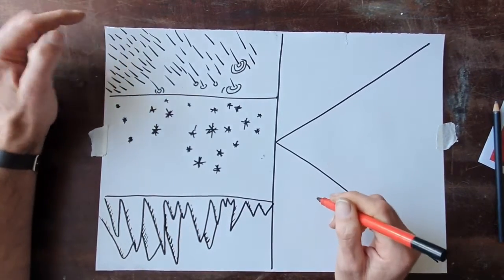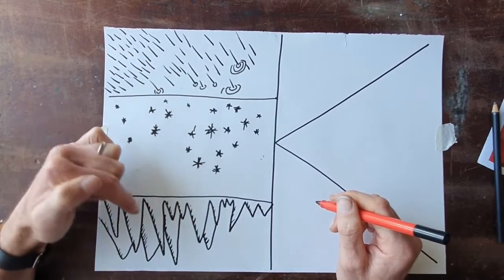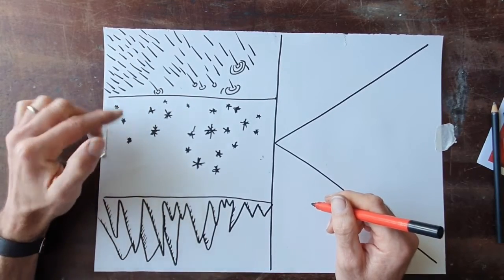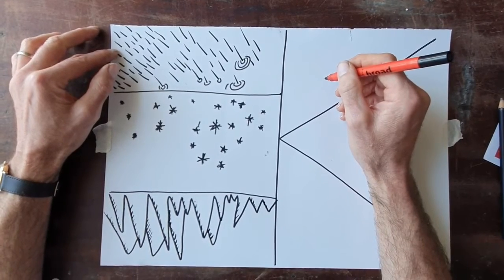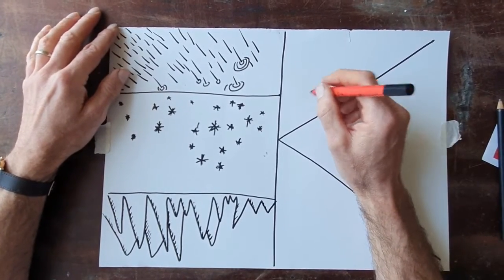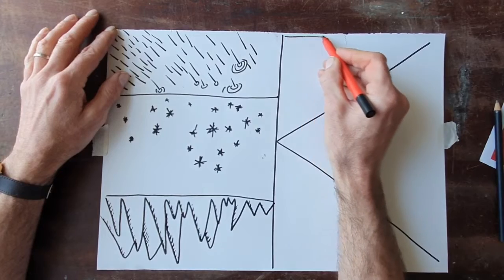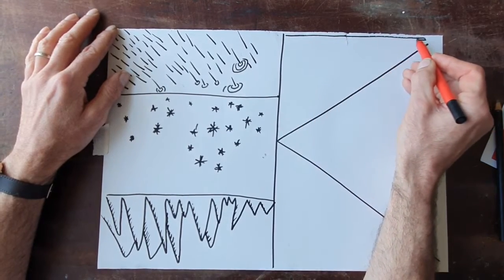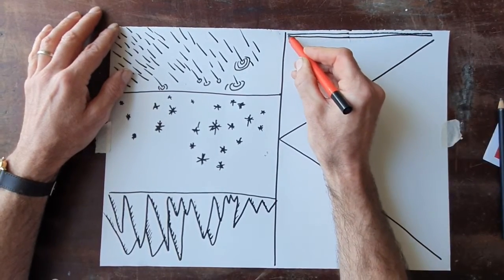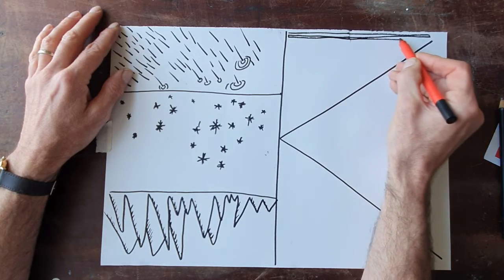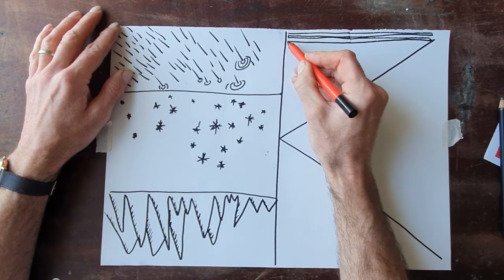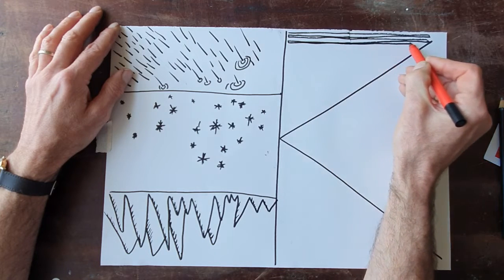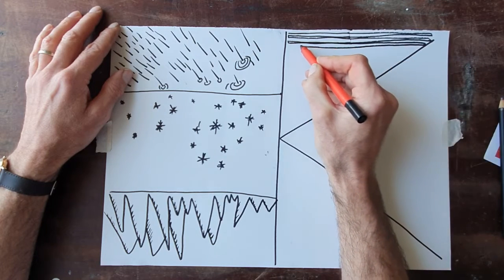Okay, so we've got rain, snow, ice, fog. Now, what on earth would fog look like? Well, how can you draw something that you can't really see? We all know that you can't draw the wind because you can't see that. You can draw things that look like the wind, that suggest the wind, yeah?